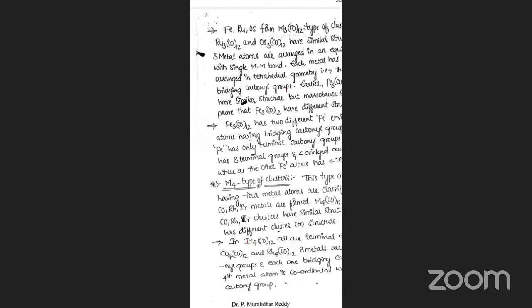That is the M4 type. This is M4 type, rhodium. So in cobalt, the rhodium is there.